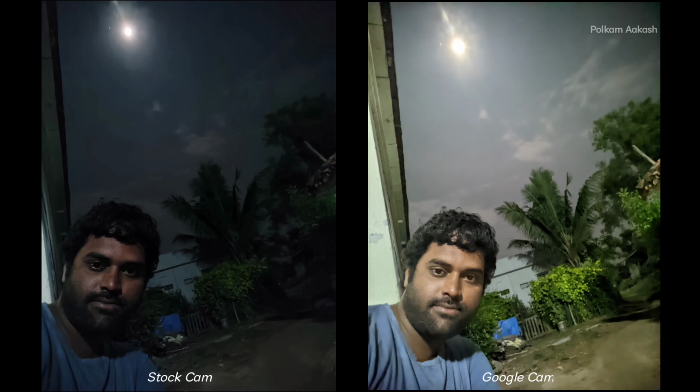You can see both the pictures, you can see the background area. And friends, the Google camera front portrait mode supports Night Sight also. You can see both the pictures. There is no doubt, friends, the Gcam is the winner here. You can see there. And this is the Gcam, guys.